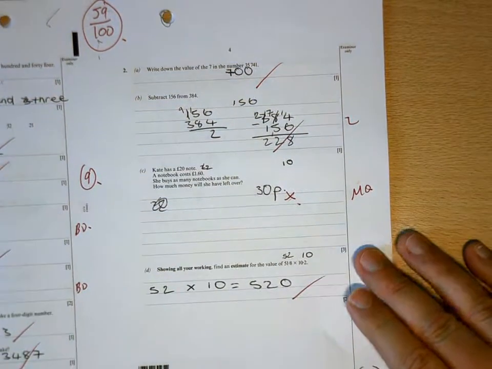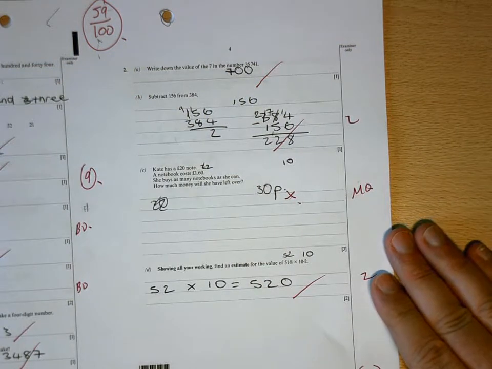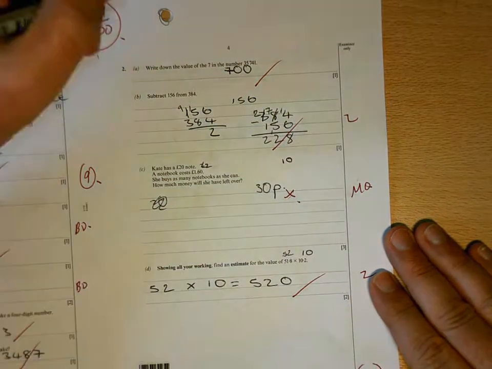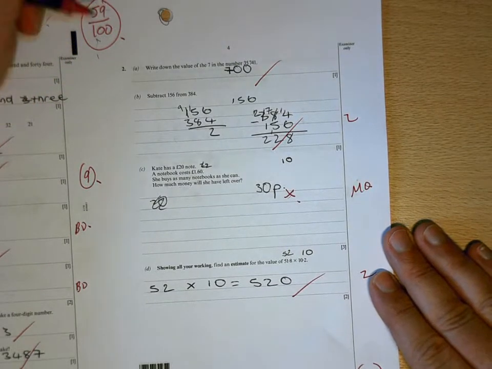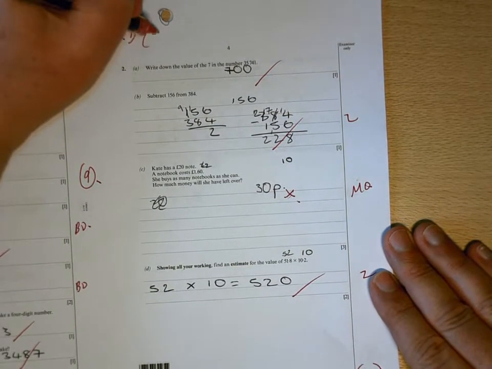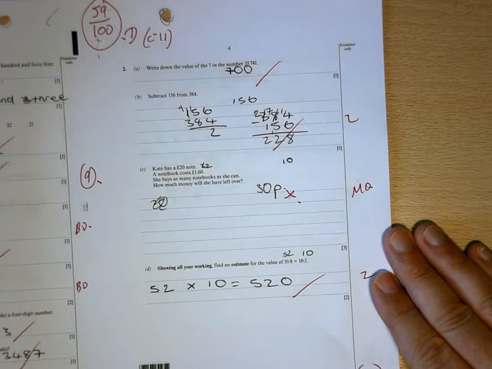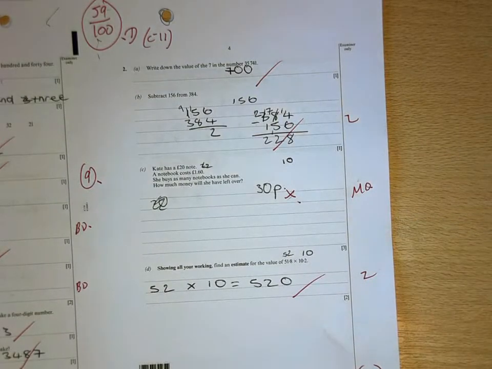Okay? That was a really difficult paper. I'm sticking to my guns with the grade boundaries that I'm using, so I'm saying that that's a grade D and it's 11 marks off a grade C. However, actually that would have got you a C if that had been the exam you were sitting. It was so difficult that the grade boundaries were lower that year.